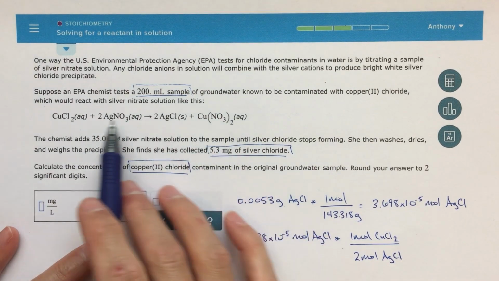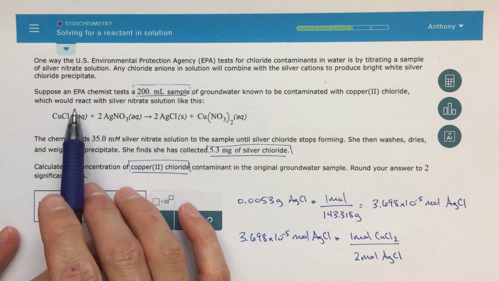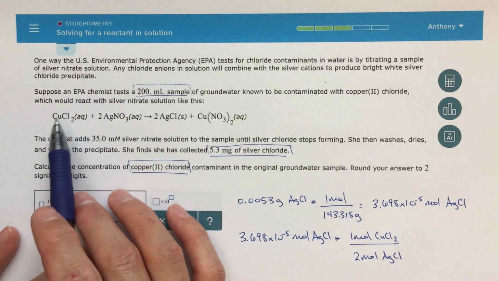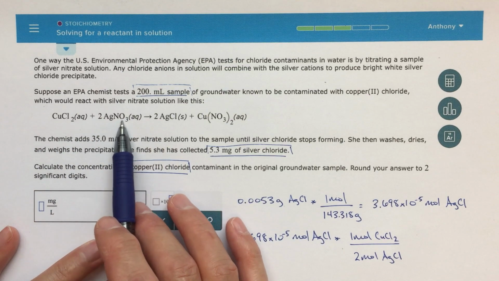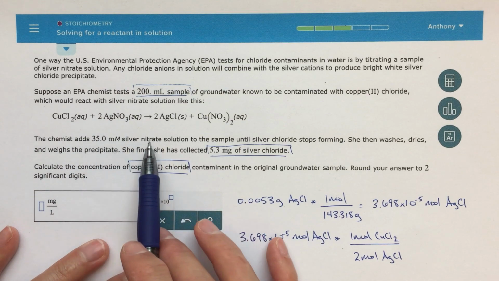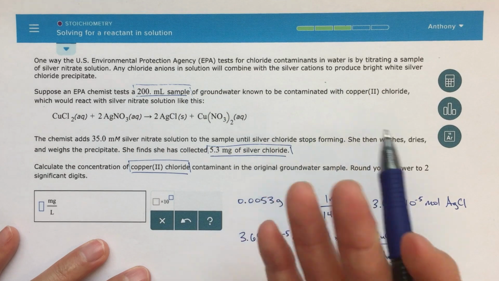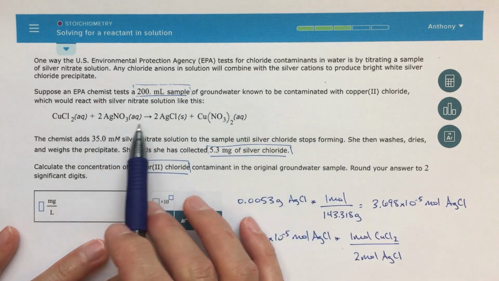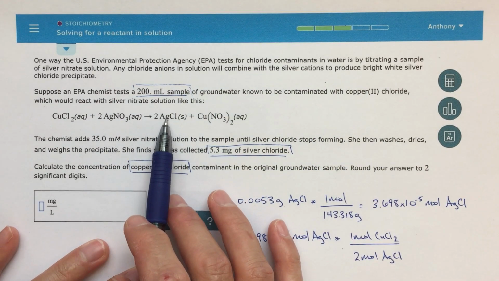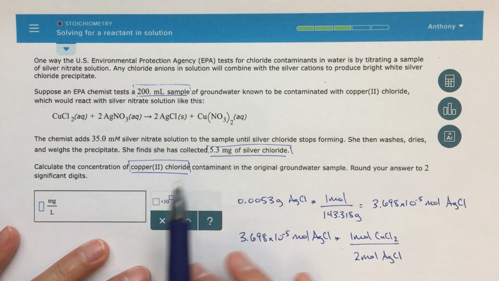So in my balanced chemical reaction, we're starting with some copper chloride, and that's what we're looking for essentially. We're going to add excess silver nitrate. That's this excess silver nitrate, again, so this 35 millimolar we don't really care about. We just know that we're putting in enough, so that's an excess. We're going to precipitate out silver chloride. So this silver chloride here, that's what we've precipitated out.